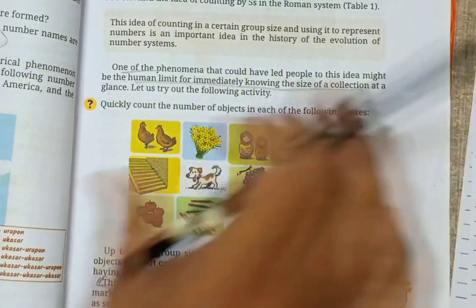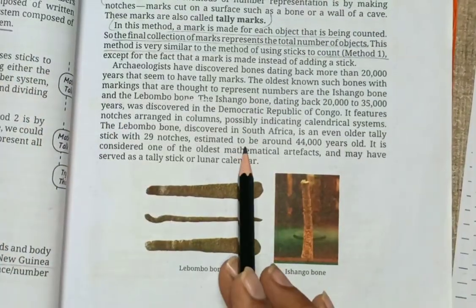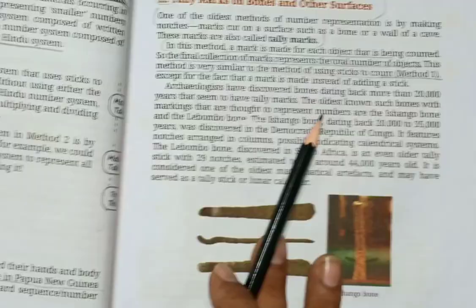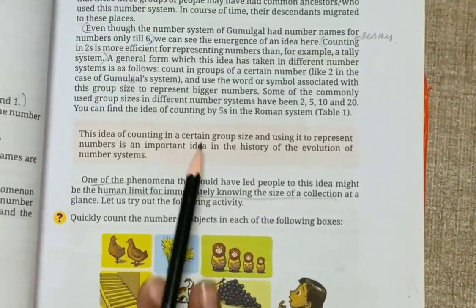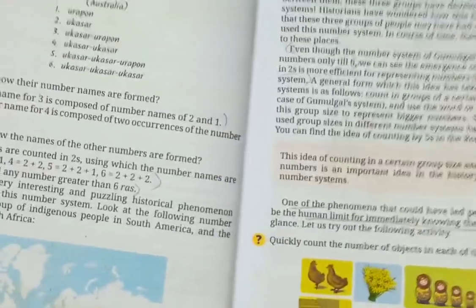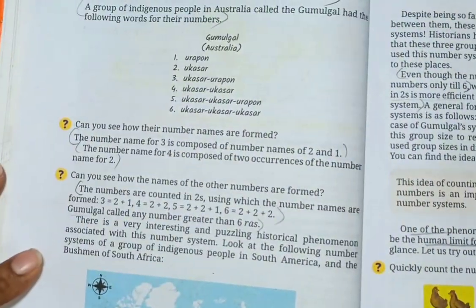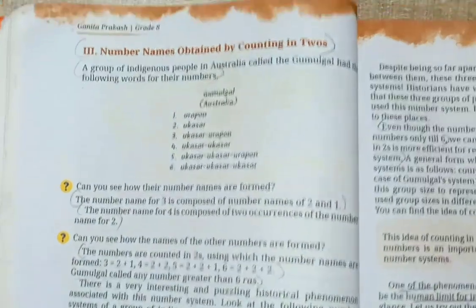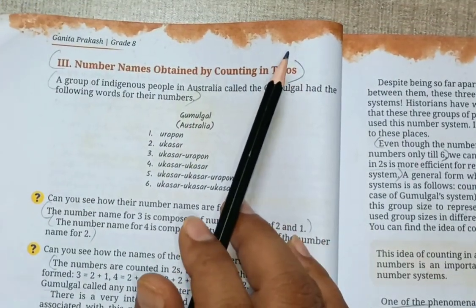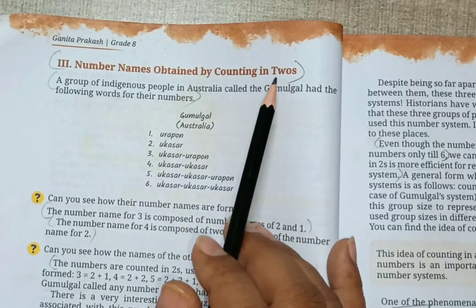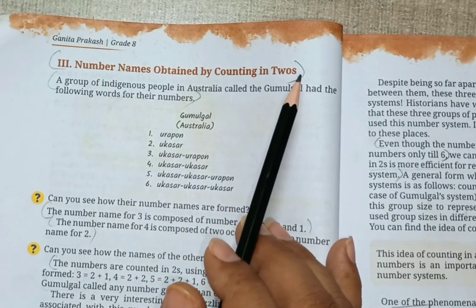Next, the third method. The first method we have seen is the use of body parts. The second method is tally marks on bones as well as on other surfaces. The third method is number names obtained by counting in twos, where they make groups of twos. Let us see that one.